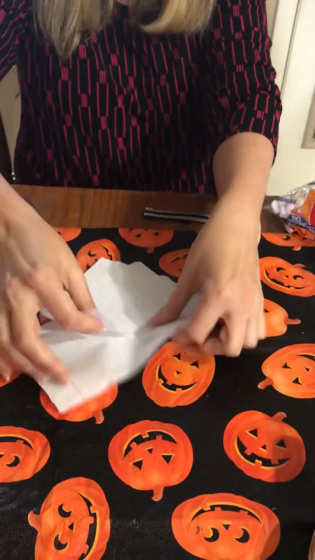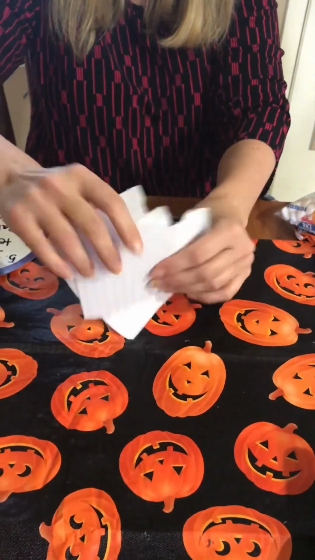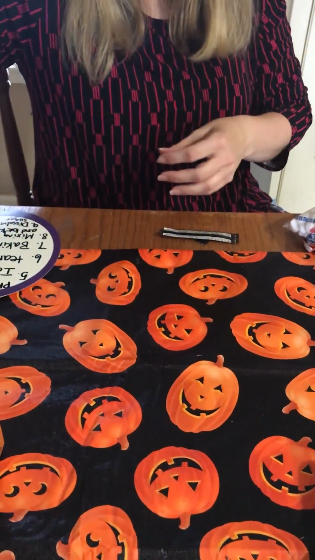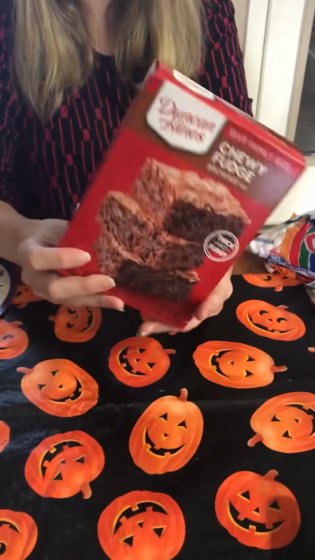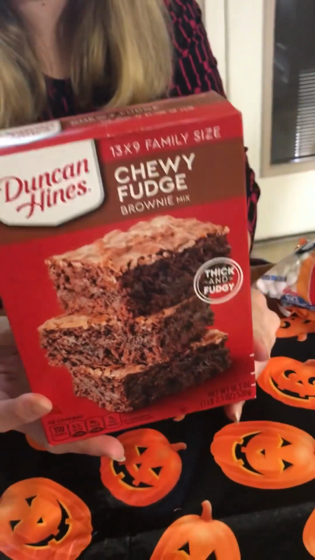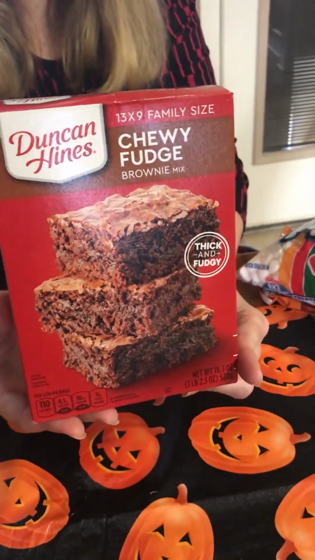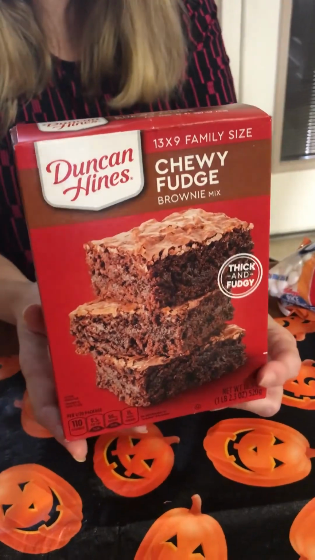Number 6, tearing paper. So tearing paper, is that a physical or chemical change? Number 7, baking brownies. So I'm not going to bake them just yet, but if I went through the process and mixed these up and then put them in the oven, baking the brownies, is that a physical or chemical change?